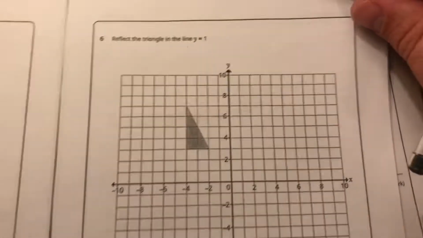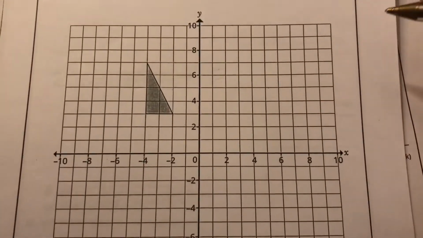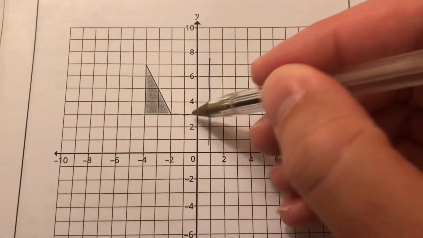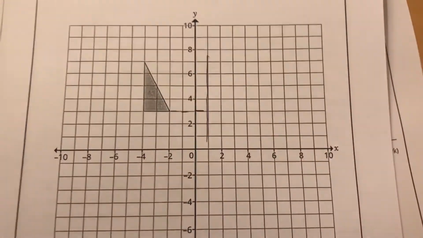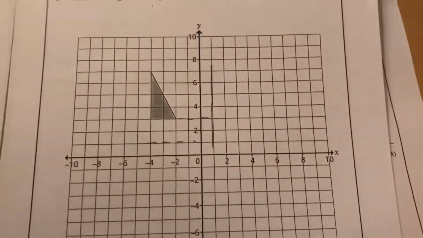I'm going to think about reflection in the line y equals 1. The line y equals 1 is there. So 1, 2, 3, sorry, that's x equals 1. I've made a mistake there. So y equals 1 is actually there. Maybe I've made a mistake. That's 2 marks. I'm going to skip that as well.